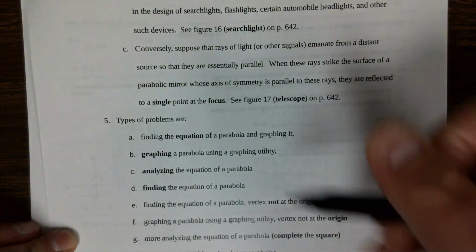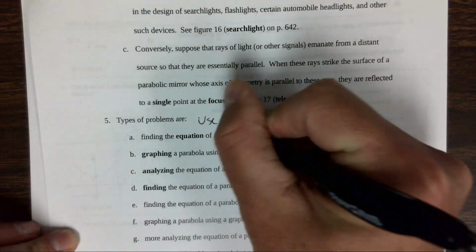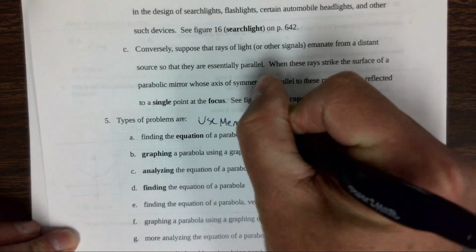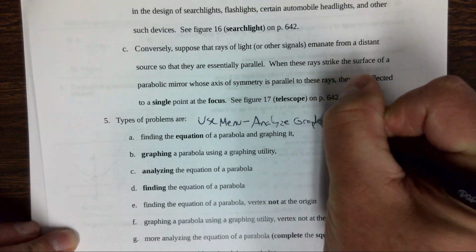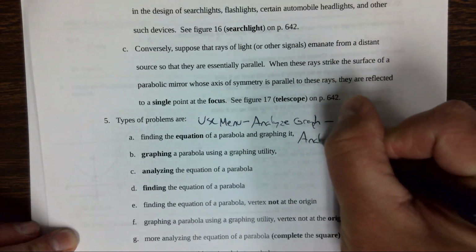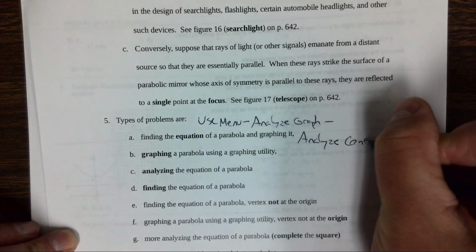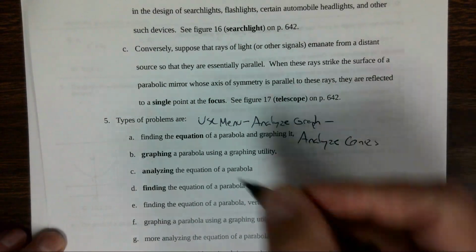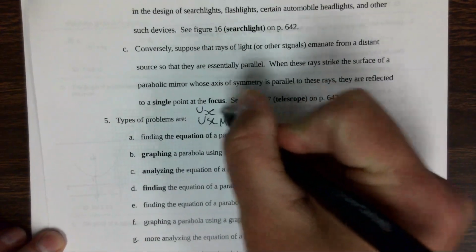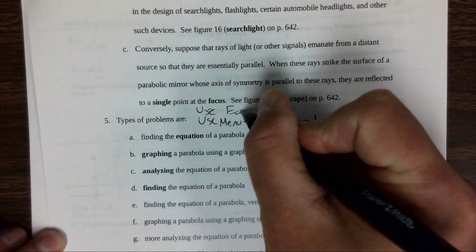So the main thing is use menu, analyze graph, analyze conics. And also there was the equation templates. Use equation templates.